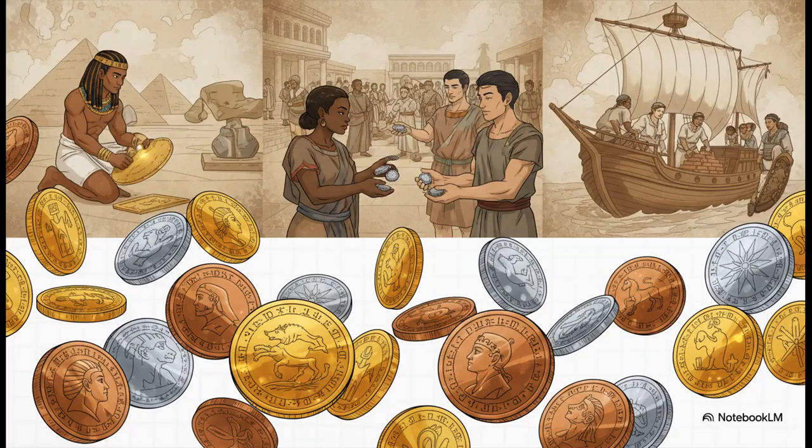And just think about the history of money. The coinage metals, that's copper, silver, and gold, they were the foundation of currency for thousands of years. Their durability and value basically created the rules of trade long before we ever understood their atoms.